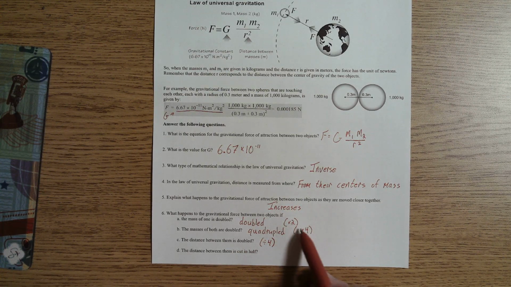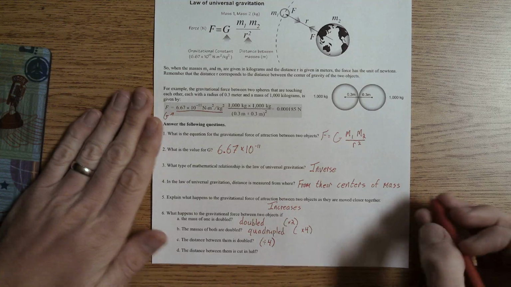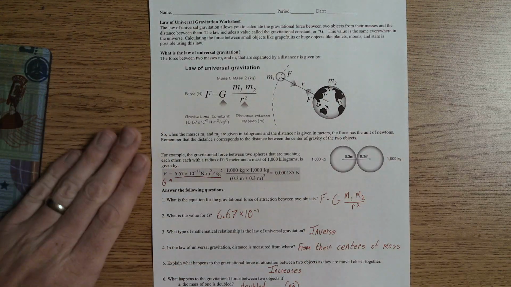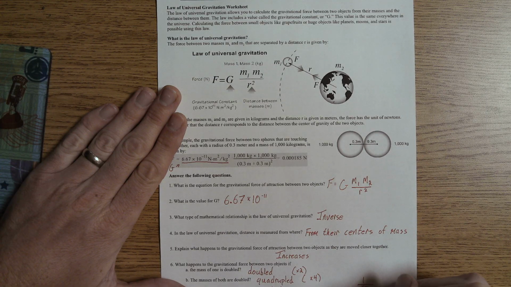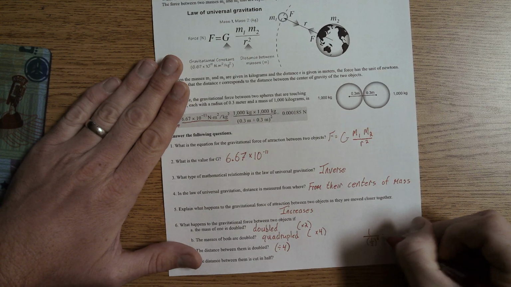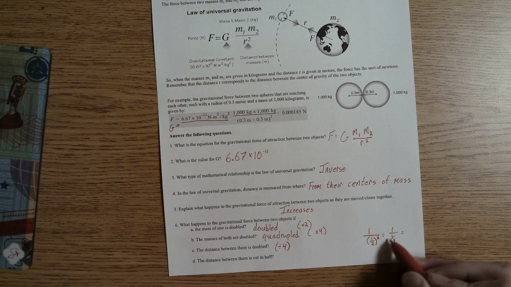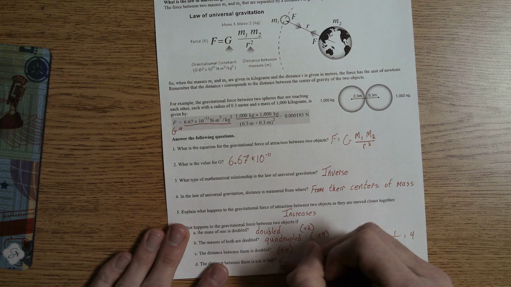Notice these ones are increased by a factor of 2, increased by a factor of 4. This one will be decreased by a factor of 4. Distance doubled means less gravitational force. Now, the distance between them is cut in half. So we have M1, M2, nothing's happening there. On the bottom, our distance is cut in half. So we have 1/2, and we're going to square that, which is equal to 1 over 1/4. Well, 1 divided by 1/4. How many times does a 1/4 go into 1? That's 4. So quadruple it.